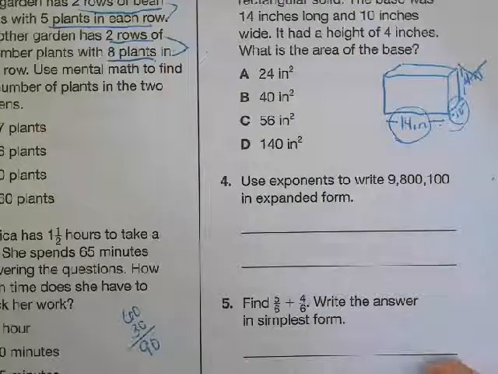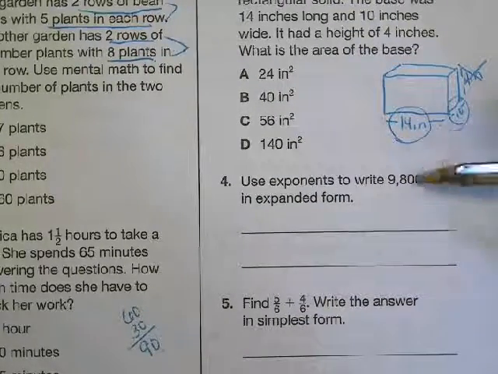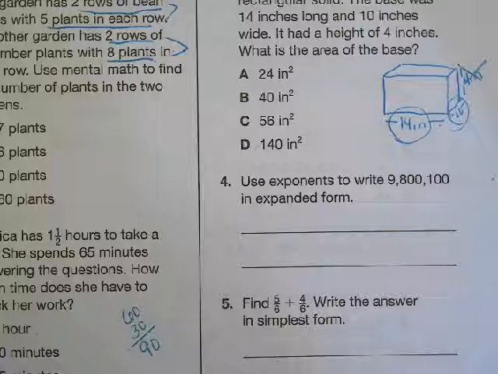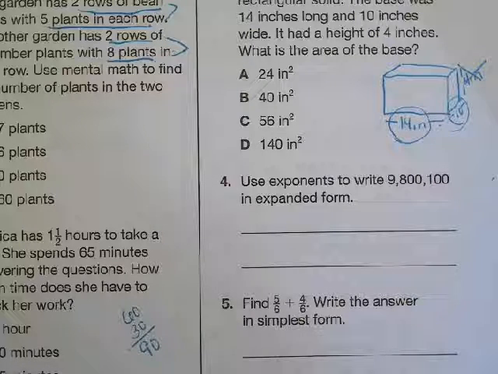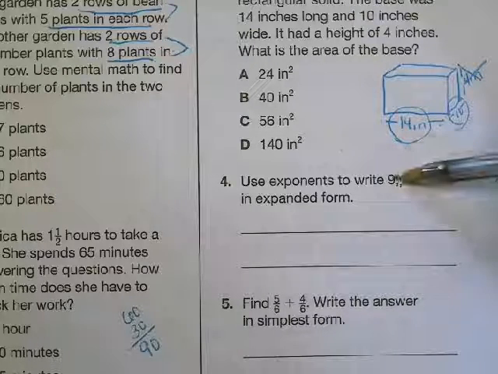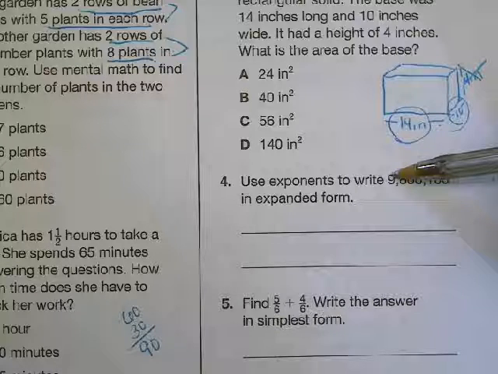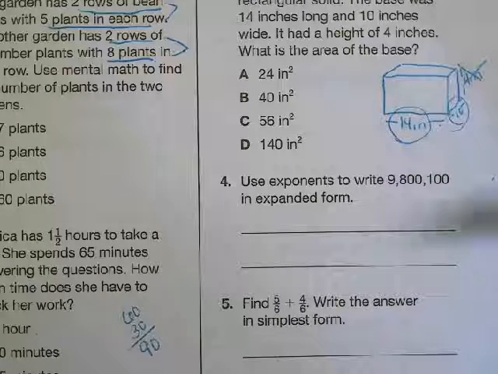Okay, question number 4. Use exponents to write 9,800,100 in expanded form. So, expanded form is where you take the value of each number and you add it. So this 9 would be worth 9 million. But they want us to write this in exponential notation or exponent form.